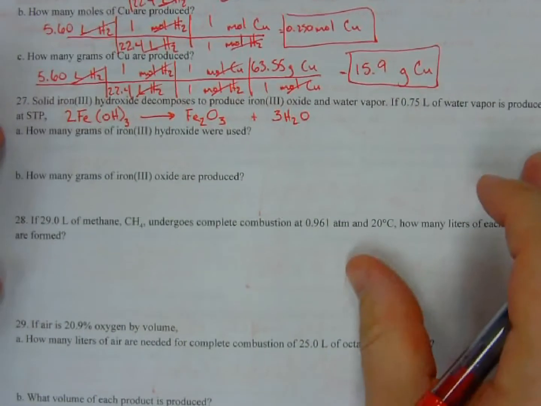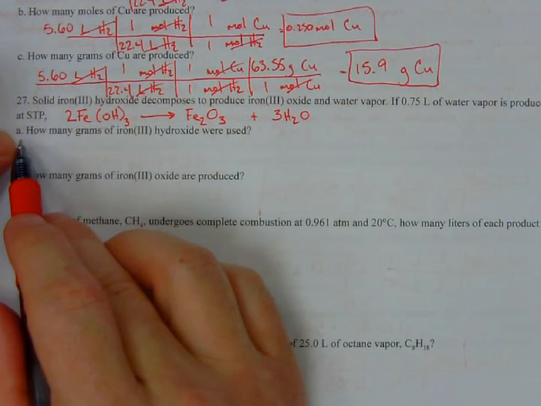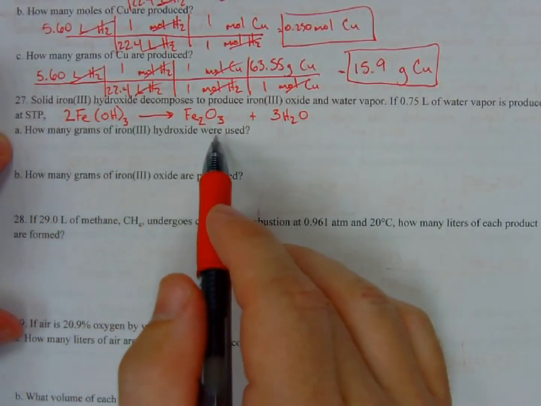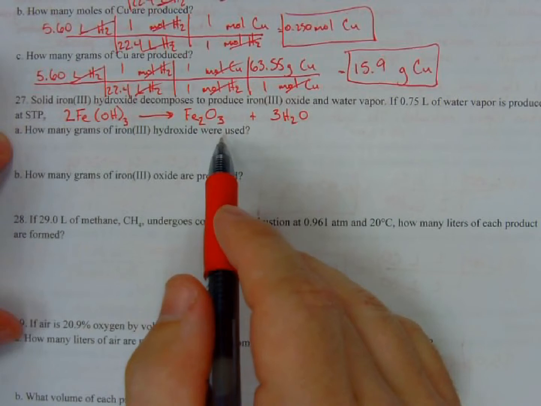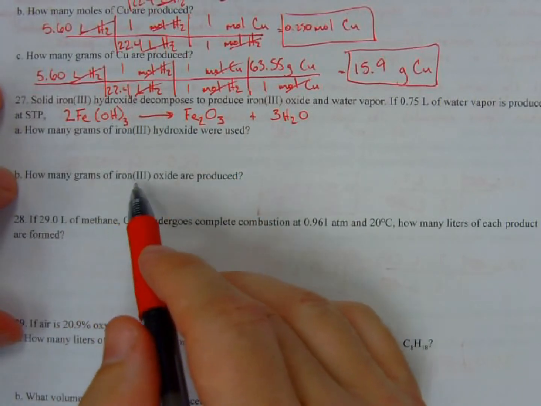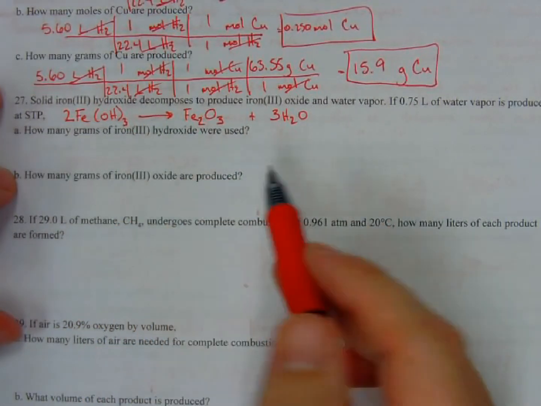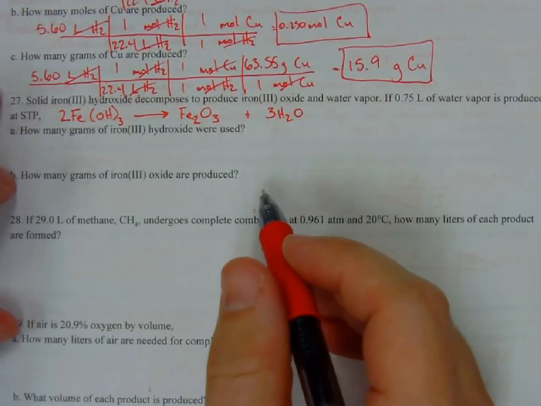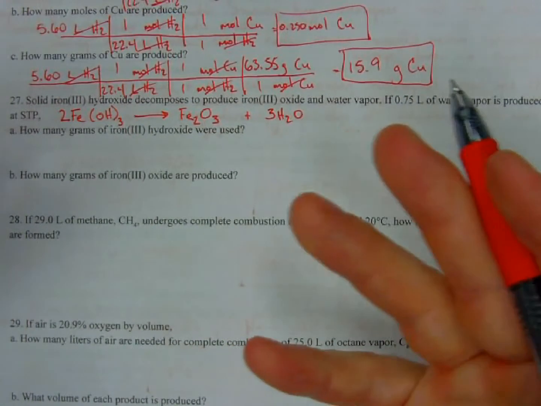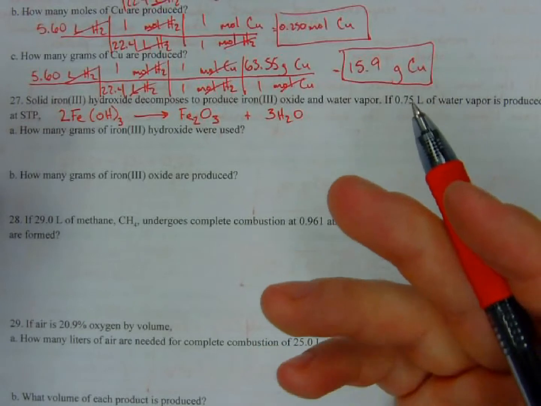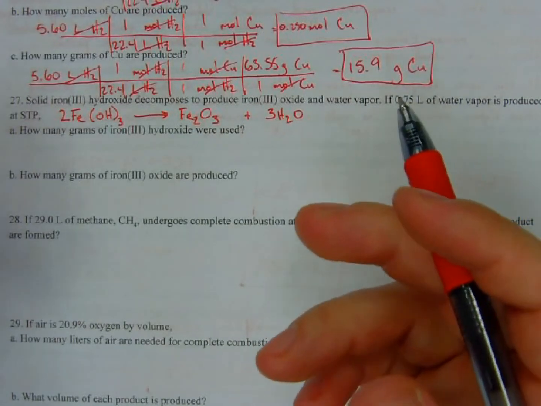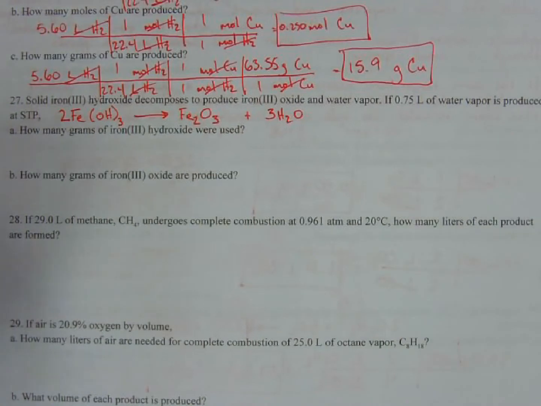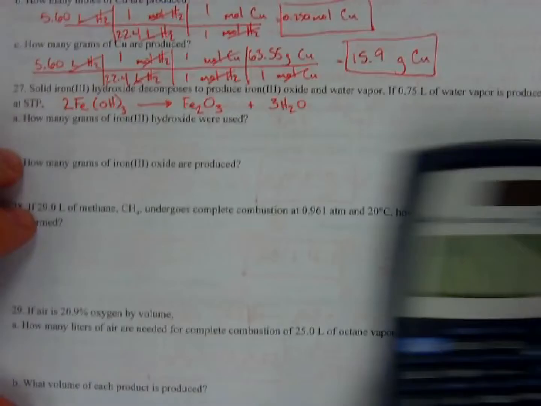Cool beans. Also, as I start to read part A, it says how many grams of iron 3 hydroxide were used. Goodness gracious. And also how many grams of iron 3 oxide are produced. That means at some point I'm going to have to use the molar mass of both of these things. So again, once I get into the flow of doing crosshairs, I don't like to stop to balance equations or calculate molar masses, so I like to do them right up front.